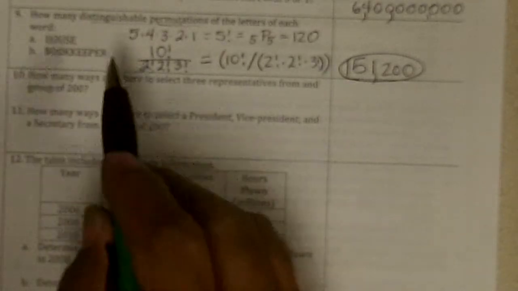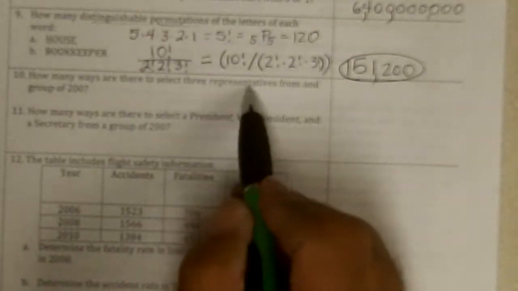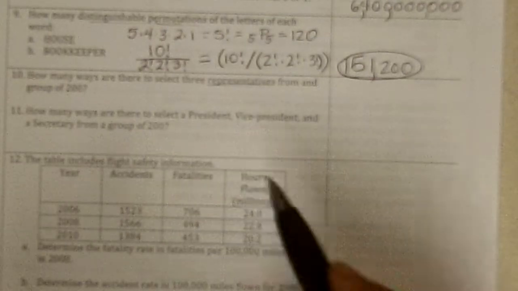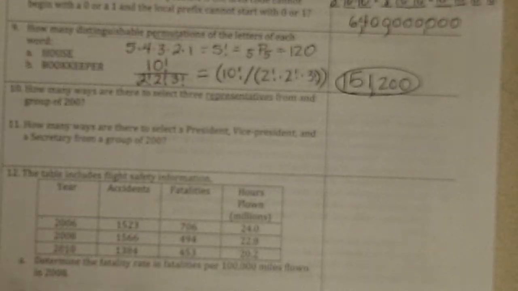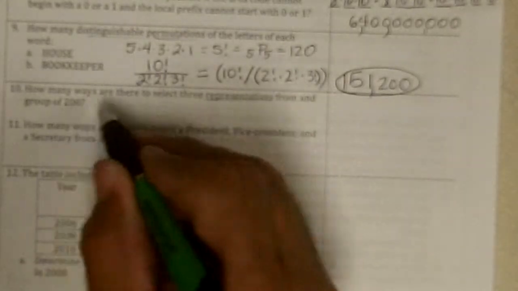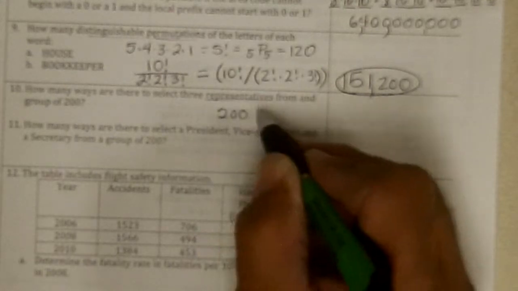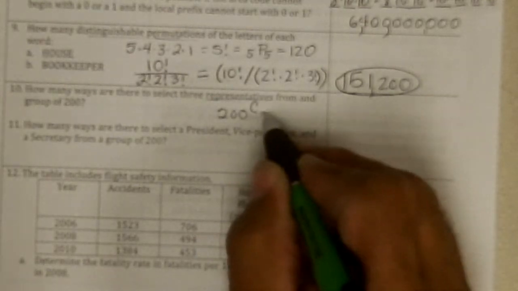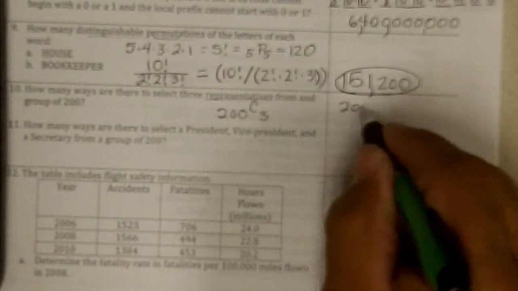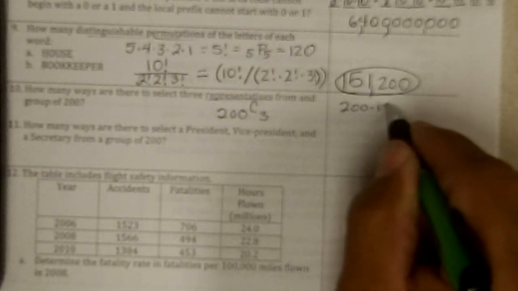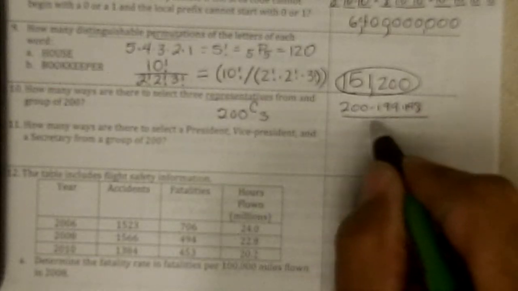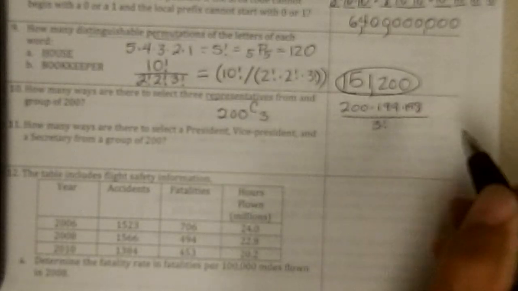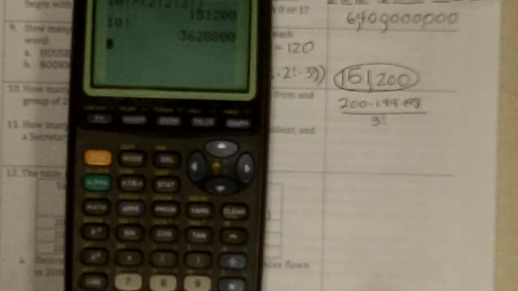Okay, 10. How many ways are there to select 3 representatives? Okay, so we don't care what order we select them in. We're not assigning them to any kind of positions. So this is a combination. From 200, we're choosing 3, which is 200 times 199 times 198, but we don't care what order, so we have to divide by 3 factorial.